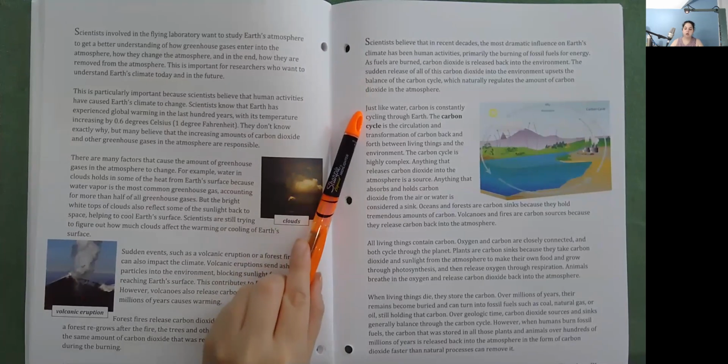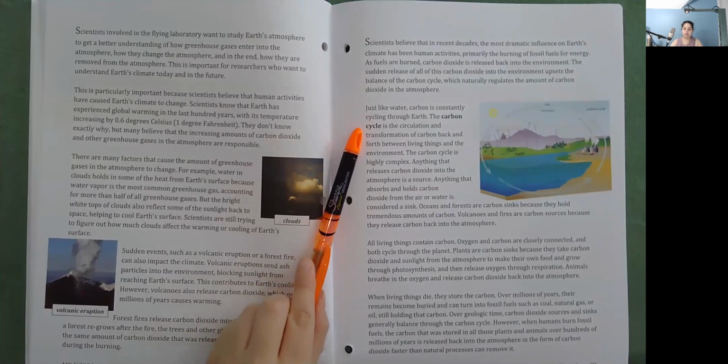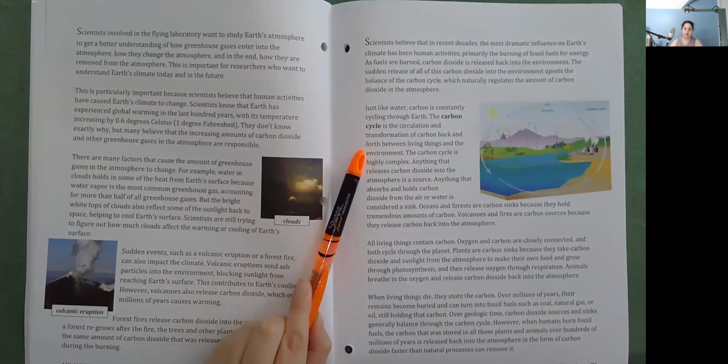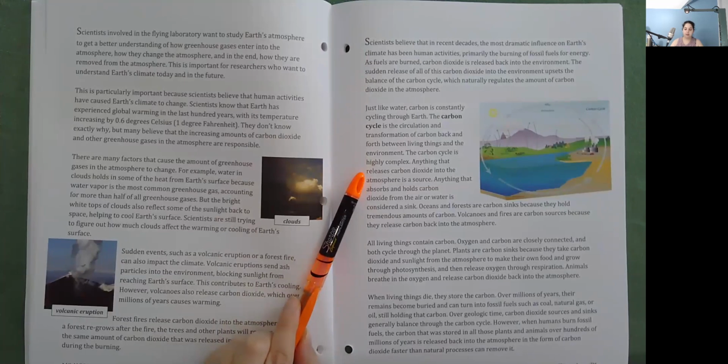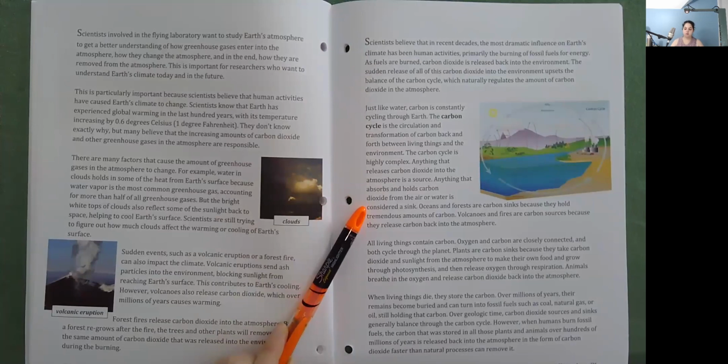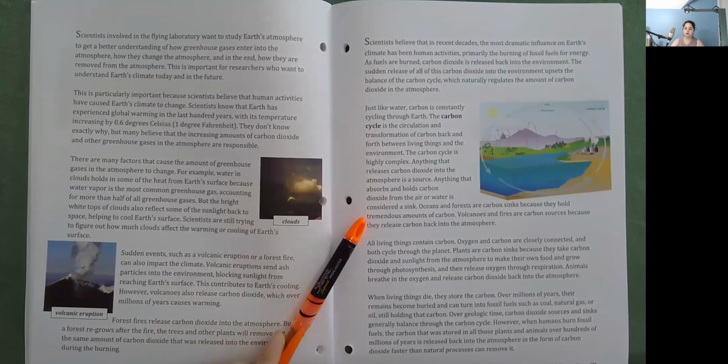Just like water, carbon is constantly cycling through Earth. This carbon cycle is the circulation and transformation of carbon back and forth between living things and the environment. The carbon cycle is highly complex. Anything that releases carbon dioxide into the atmosphere is a source. Anything that absorbs and holds carbon dioxide from the air or water is considered a sink. Oceans and forests are carbon sinks because they hold tremendous amounts of carbon. Volcanoes and fires are carbon sources because they release carbon back into the atmosphere.